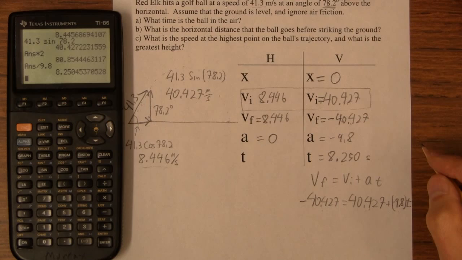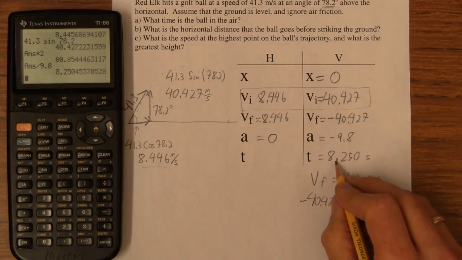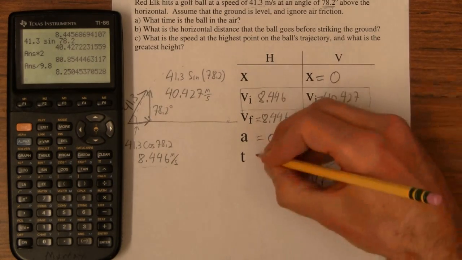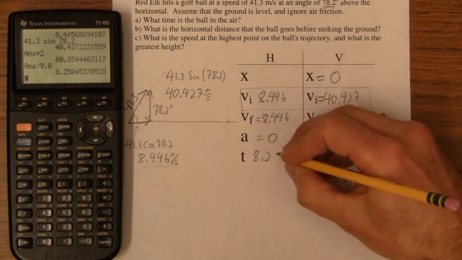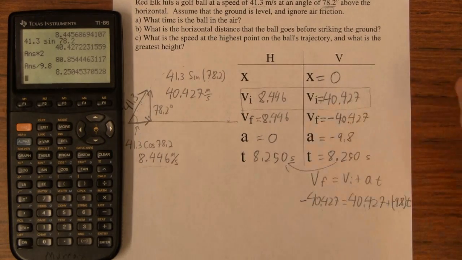Well, yeah, but you don't want that for a drive. Yeah, probably not so much. Yeah, a chip maybe. Okay, so here we go. And then the same thing, we can castle that guy across. So 8.250 seconds, right? Time goes on both sides.